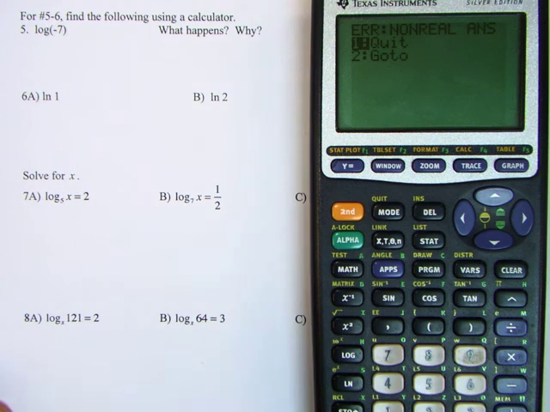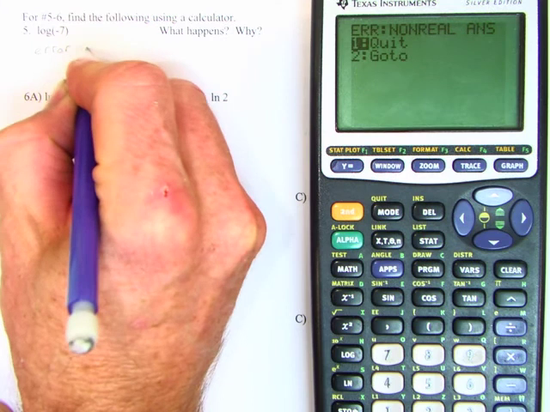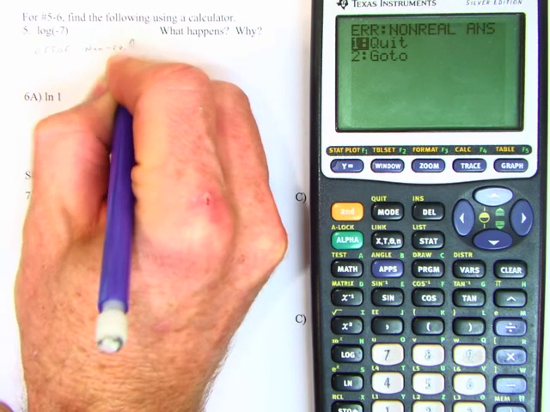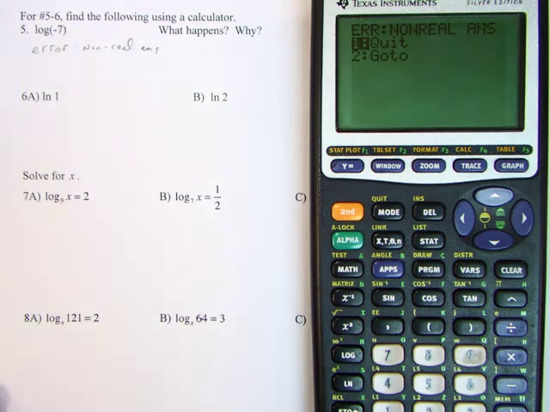Notice there that the calculator says error, non-real answer. Error. That's what it's saying. Non-real answer. Why does it say that? What's going on with that?